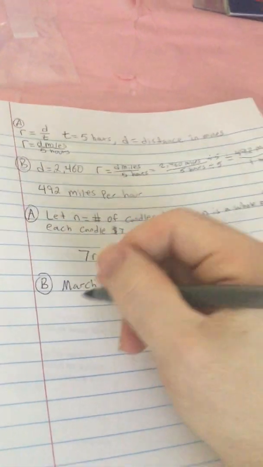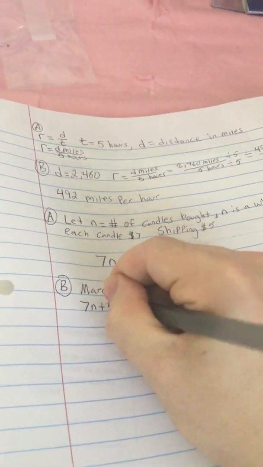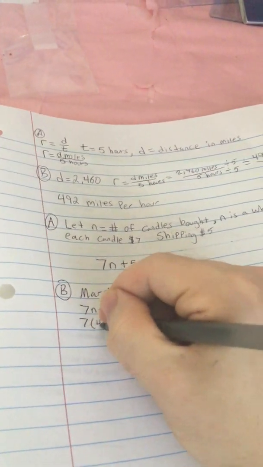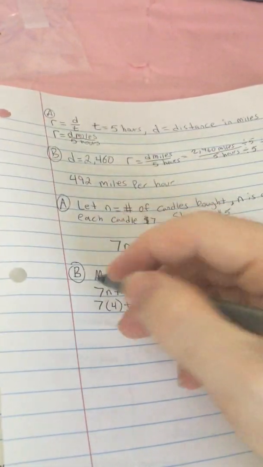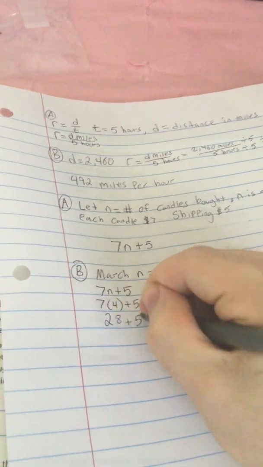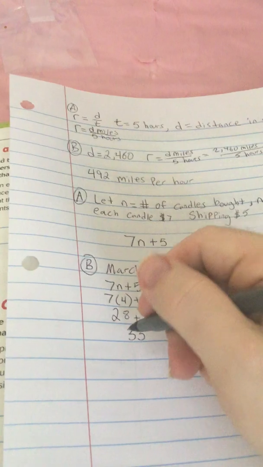So in March, we have 7n plus 5, where n is 4. 7 times 4 plus 5. That's going to give us 7 times 4 is 28, plus 5 is 33. So in March, the customer paid $33.